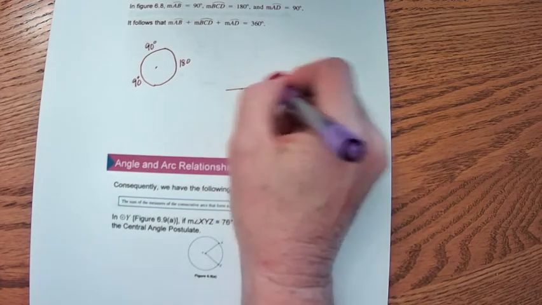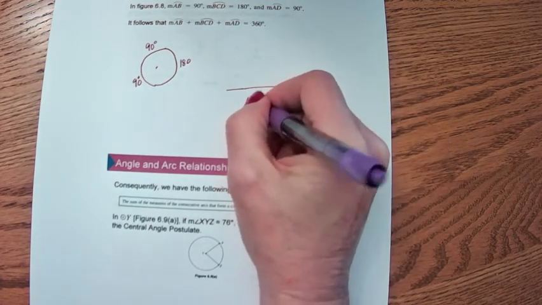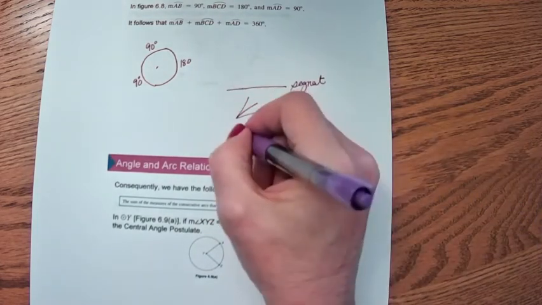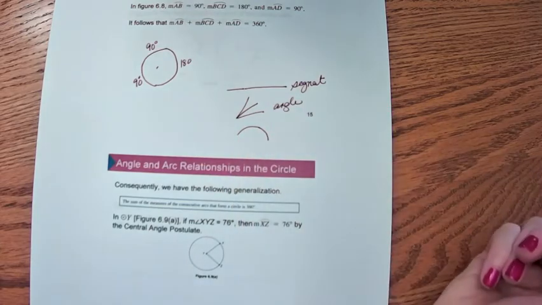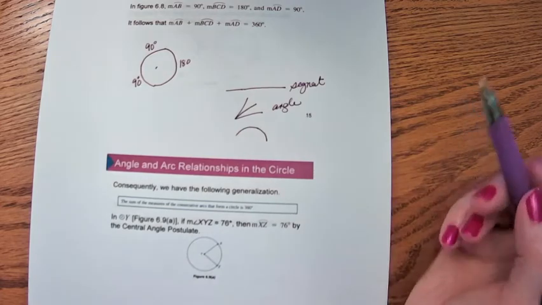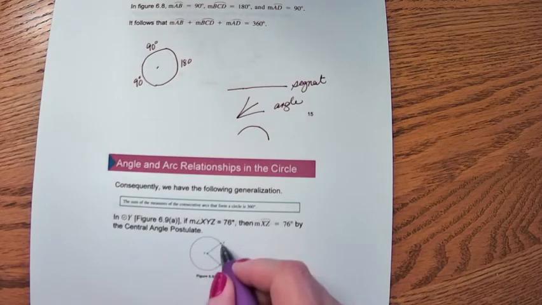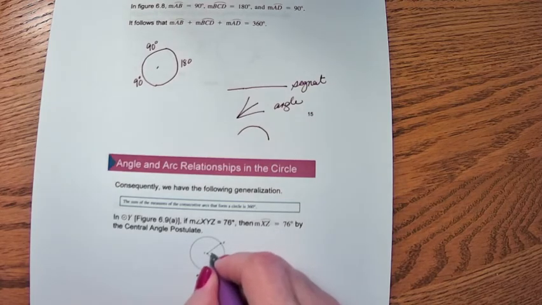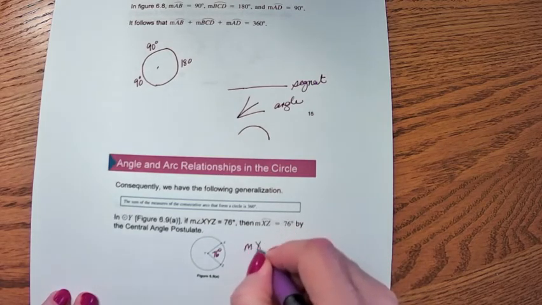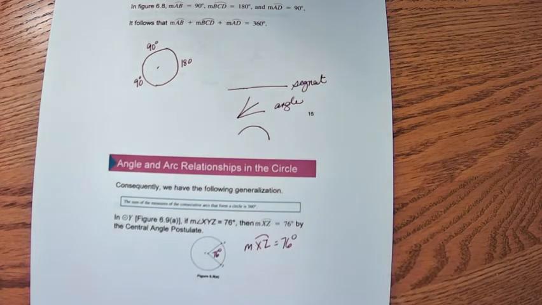Do you remember we added 2 line segments? And then we added 2 angles. Well, now we're adding arcs. And this would be adding the length of the segment, the measure of the angle, or the measure of the arcs. All right, so in this figure, let's say that the measure of angle XYZ, which is a central angle, is 76 degrees. So that would mean the measure of arc XZ would also be 76 degrees.